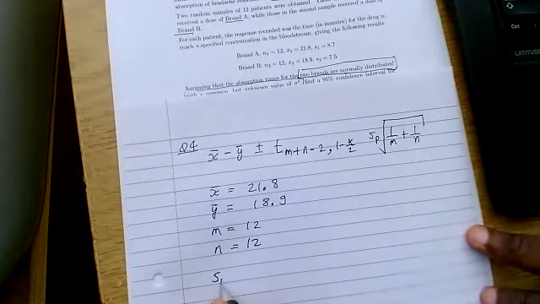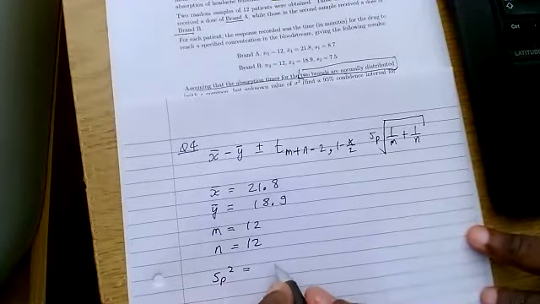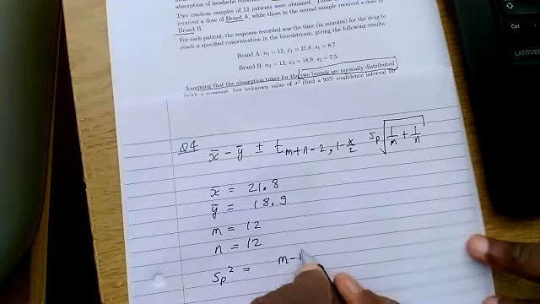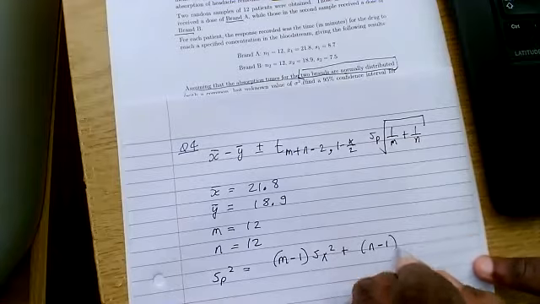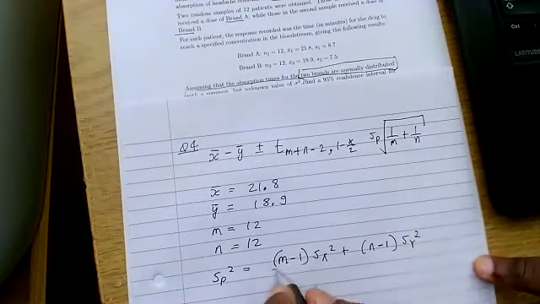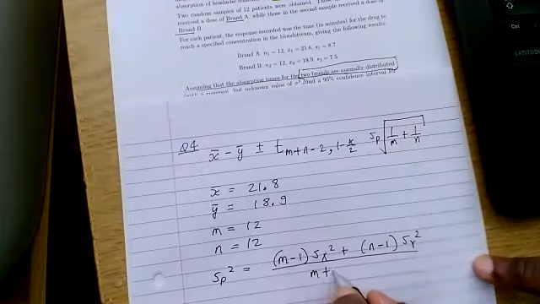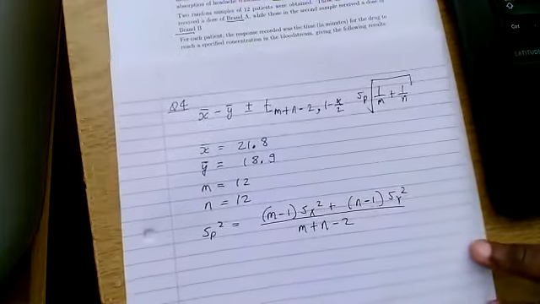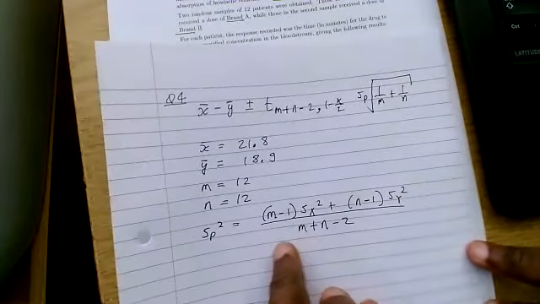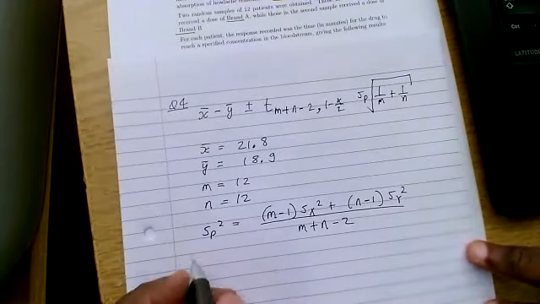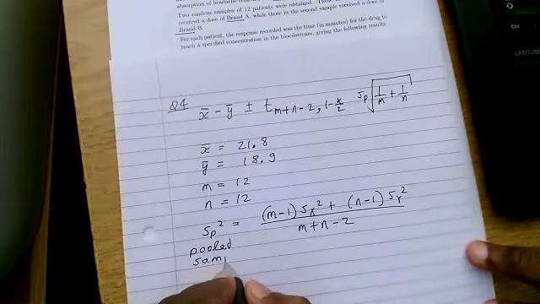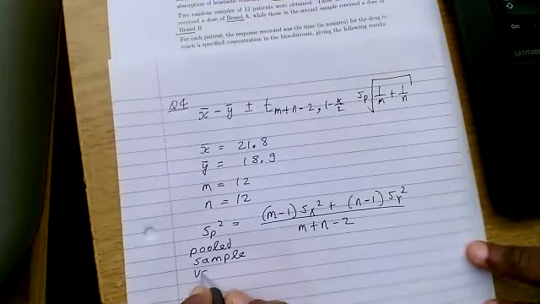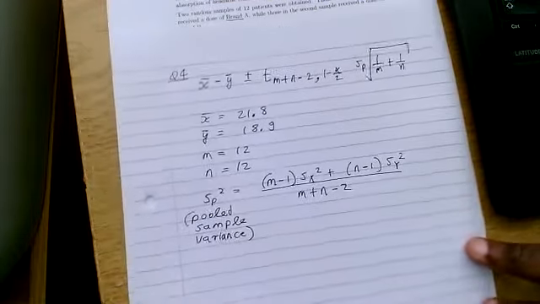Now, let me remind you, the formula for SP squared is the formula I gave you. You should recall it. This is the formula I gave you for the pooled sample variance. Right? This is known as the pooled sample variance.